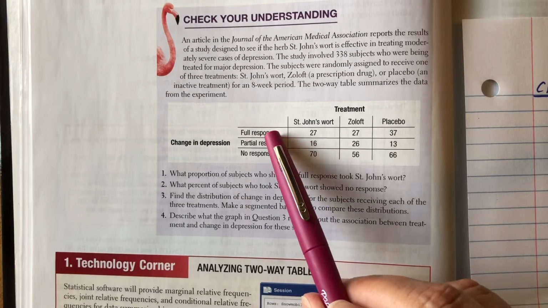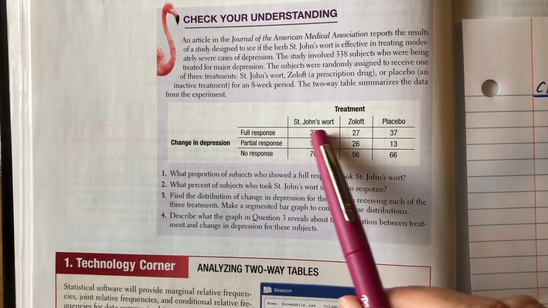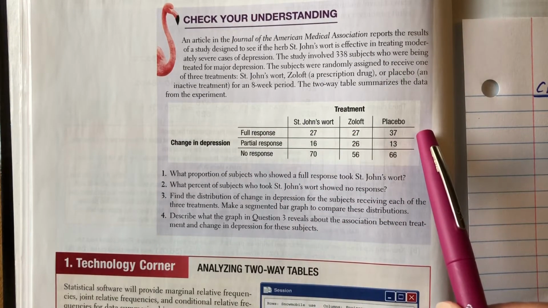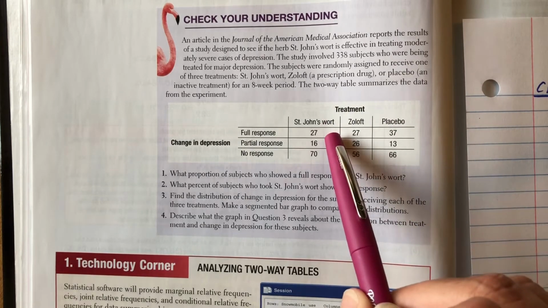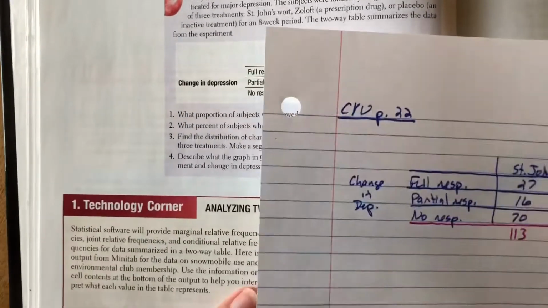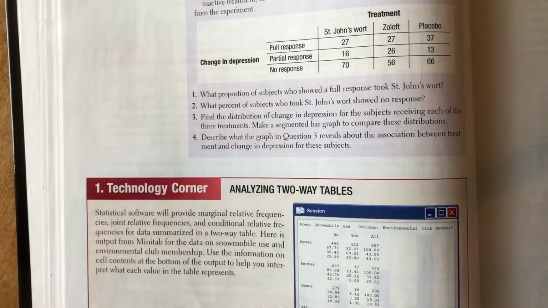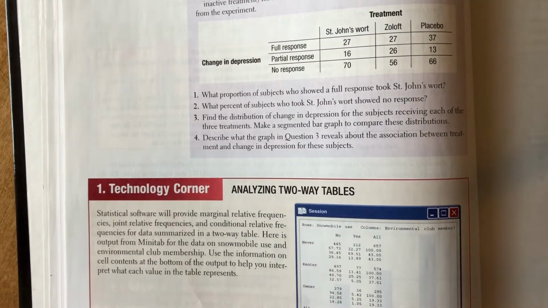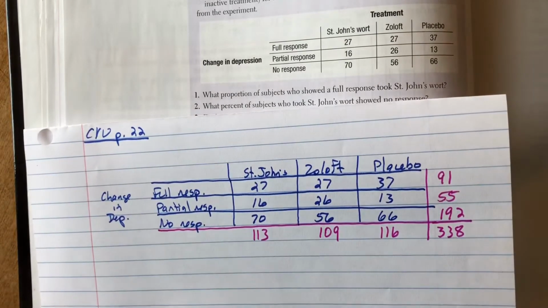So we're going to take all the full response subjects and find out what proportion of them took St. John's wort, okay? Let me fold this down. I feel like there's so much extra space on the paper.